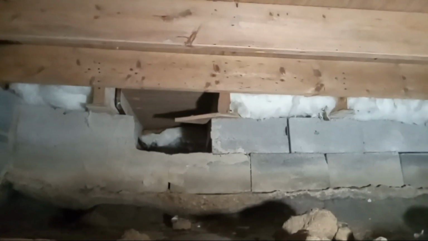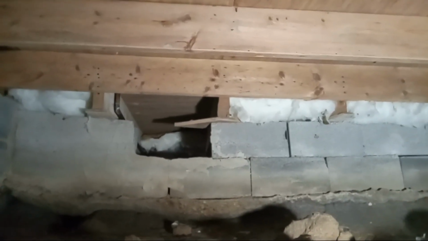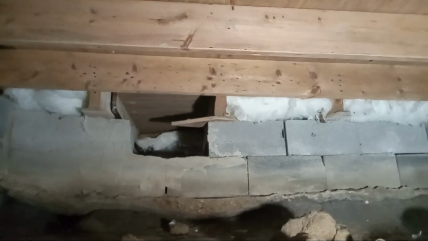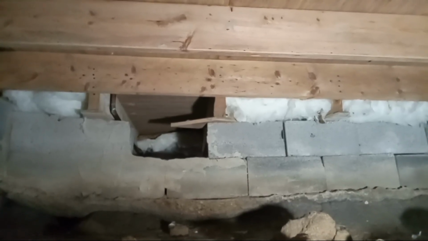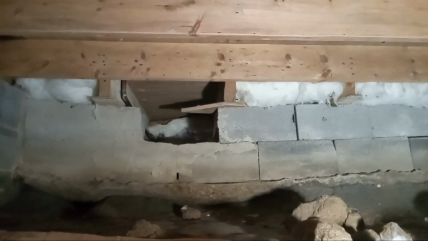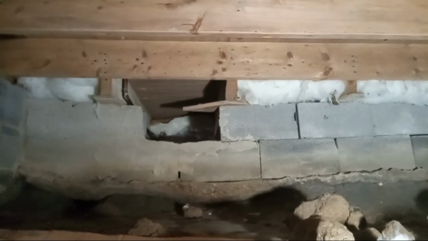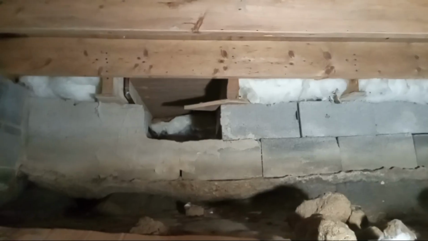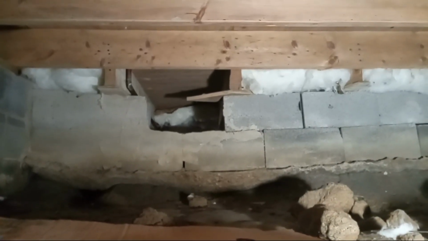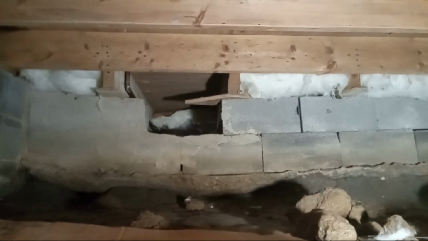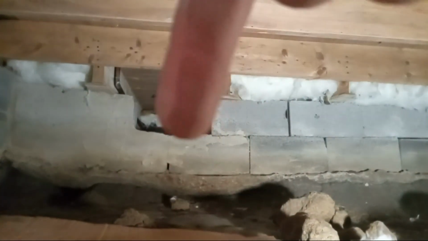The other challenge here, if you're noticing, is that there's nothing for those joists to rest on except this dry stack wall. Which really stinks because I wanted to remove some of these blocks to run the pipe through. So I'm going to have to drill a big hole through these blocks to run the pipe. Otherwise, I can run the pipe right on this corner.